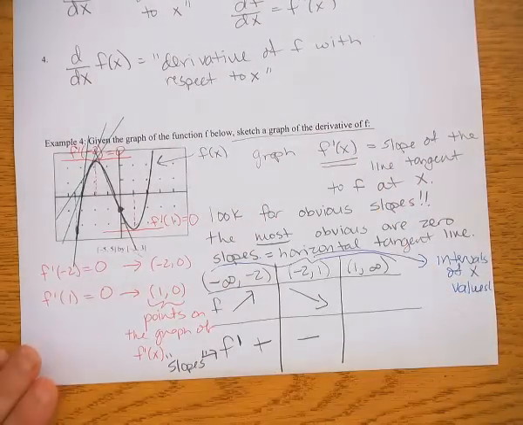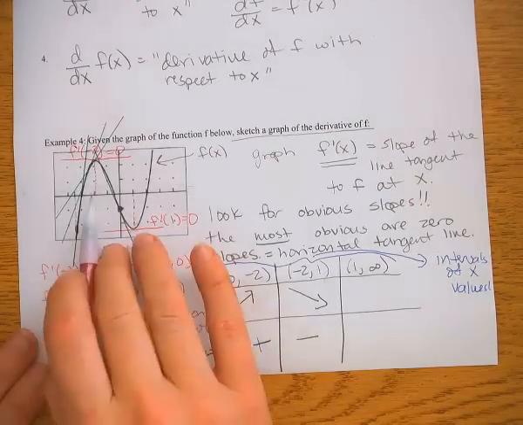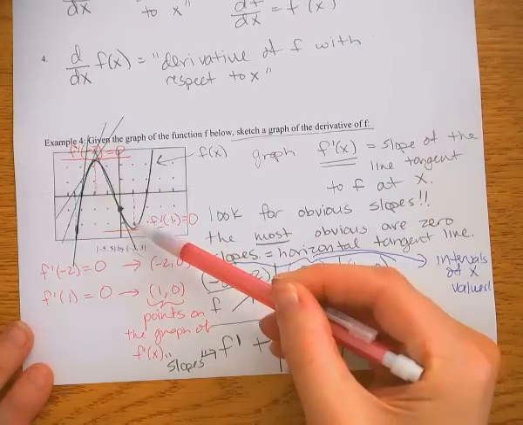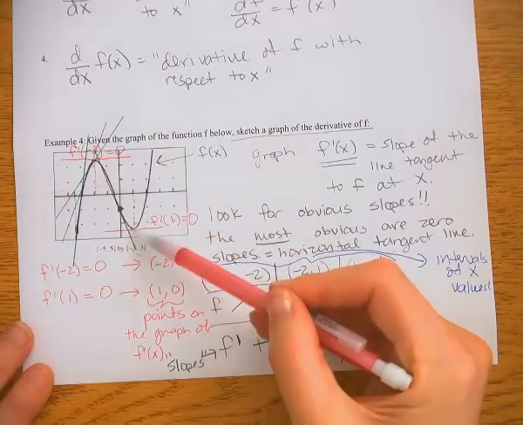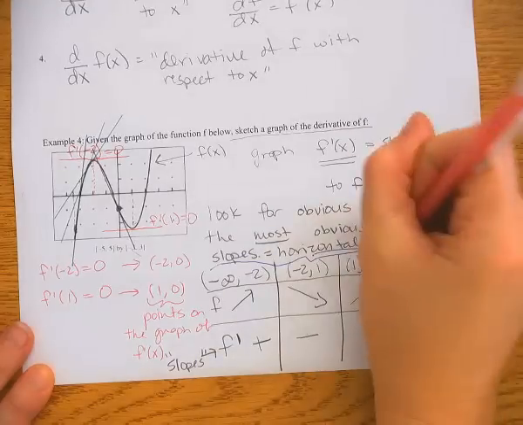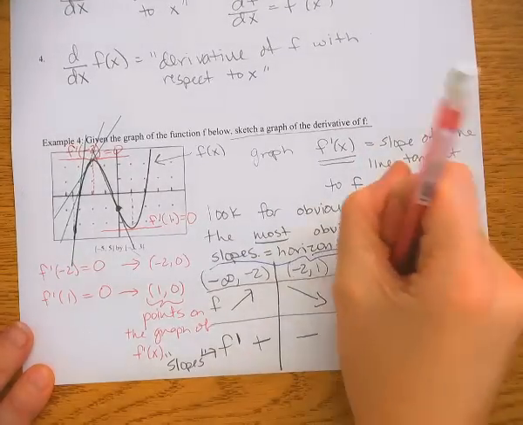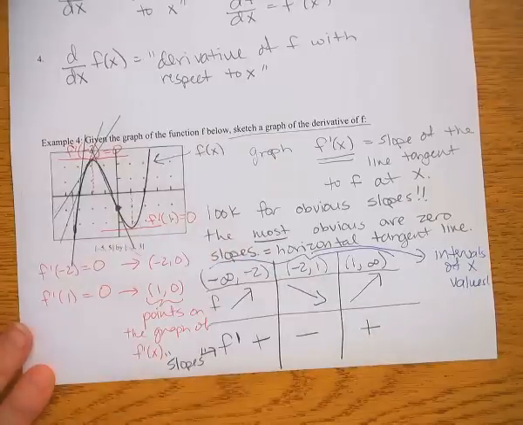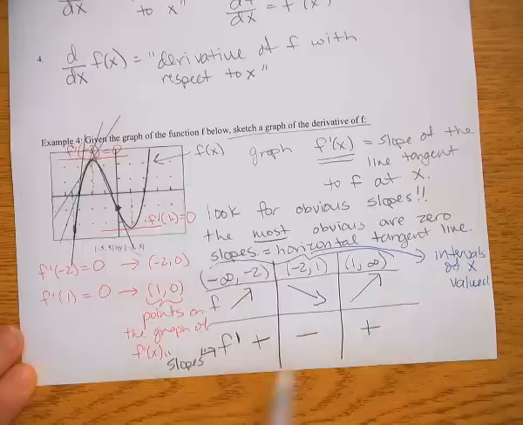So all of those slopes between the x values of negative 2 and 1 are all going to be negative slopes. And then I noticed that between 1 and infinity, or just from 1 on, the function's increasing again. It's going up again. So I noticed that my slopes are all positive for any x value that's greater than 1. So I'm going to use this information to sketch the graph of f prime.